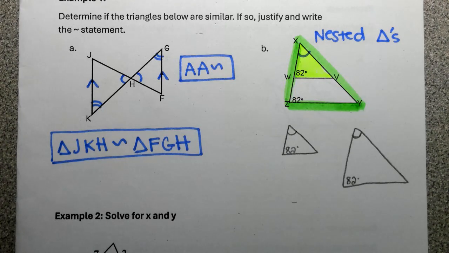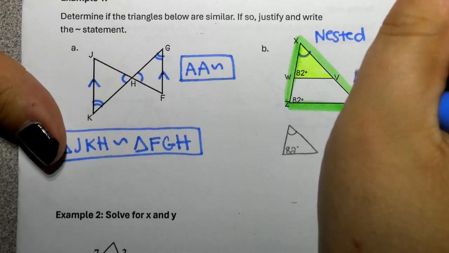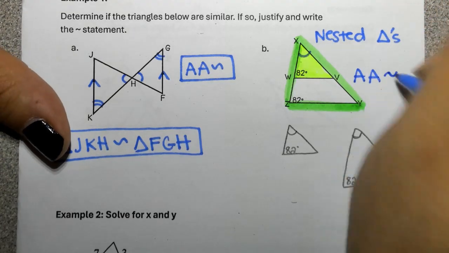So what do I know? What do these have? 2 angles, so they are angle, angle similar.